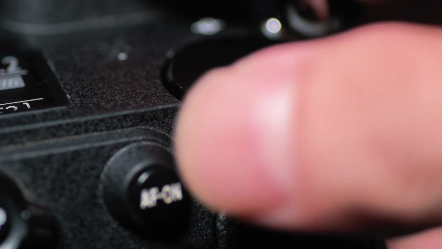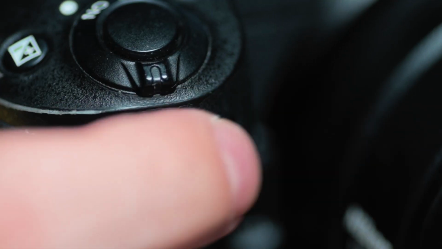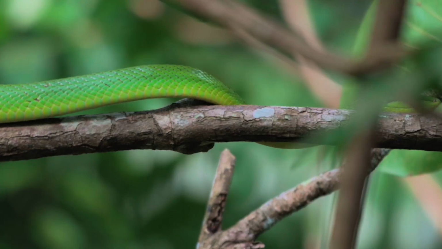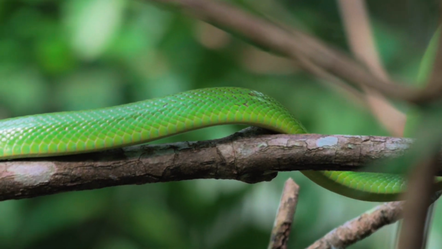But people tell me there are 3 different settings to control in manual mode, and that takes time. By the time I dial in the right settings, the animal has disappeared. What should I do?